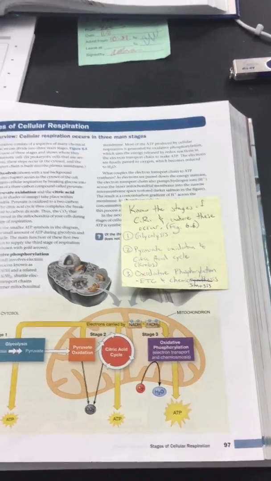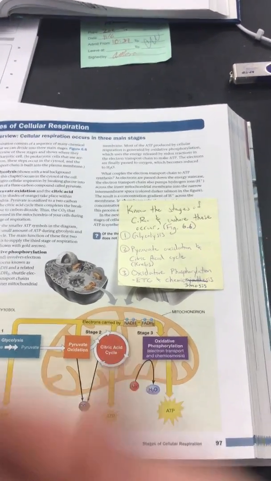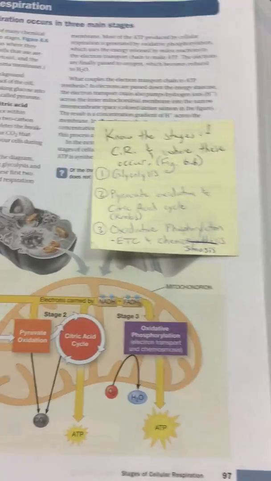So the three stages. Turn and tell somebody the three stages. I'll cover it so you can't see it on the board. Good. Citric acid cycle or Krebs cycle, good. Okay, oxidative phosphorylation.